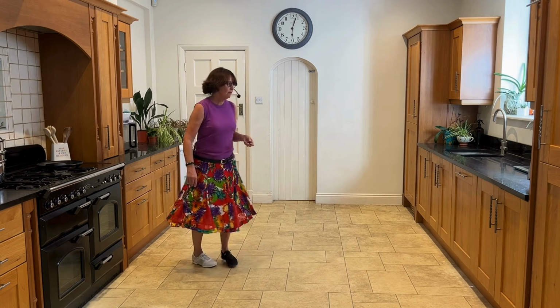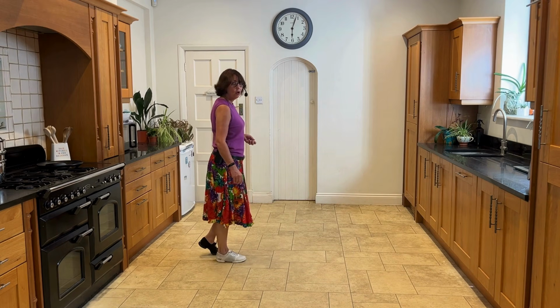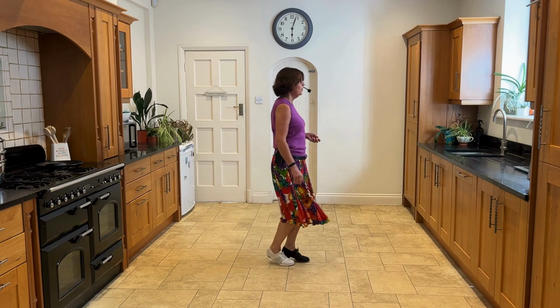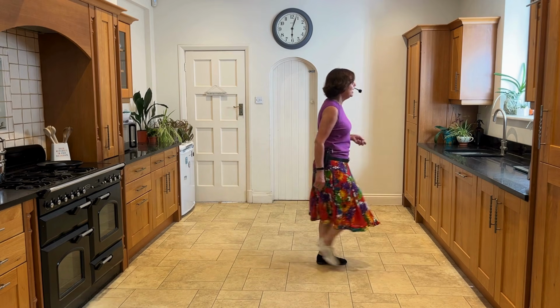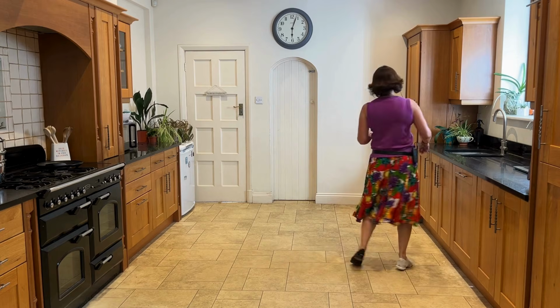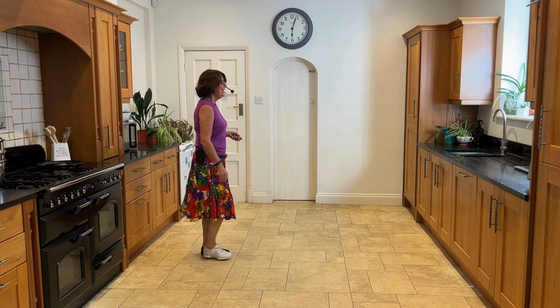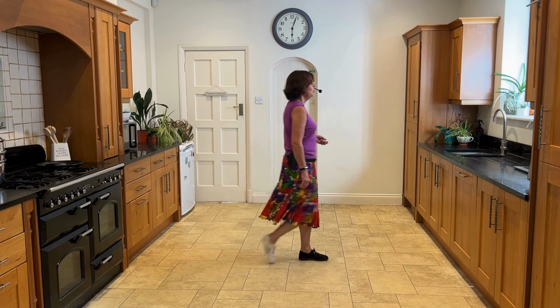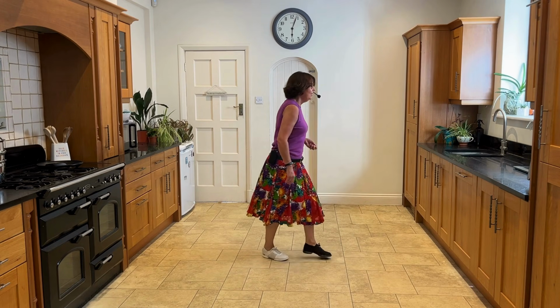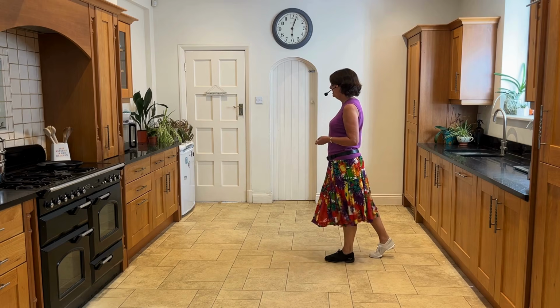So recapping, forward shuffle towards 3 o'clock on the left, ready and forward shuffle, rocking chair, forward rock, back rock, step half pivot. And with your counts, ready and 1 and 2, 3, 4, 5, 6, 7, 8.